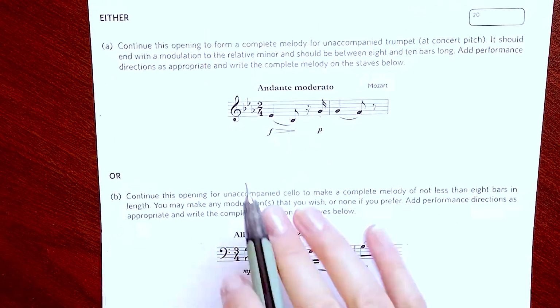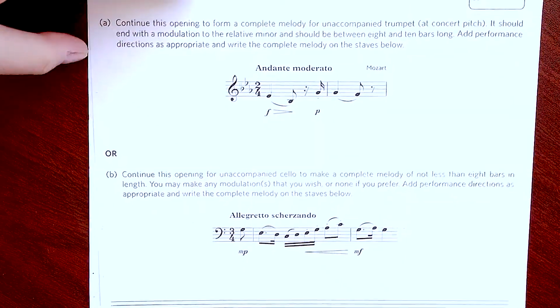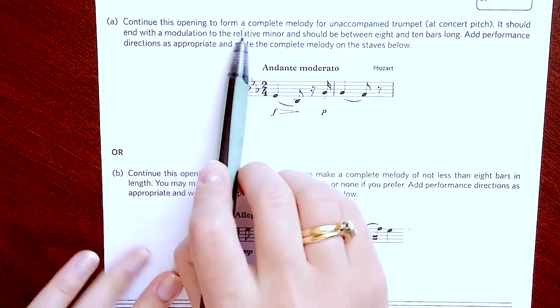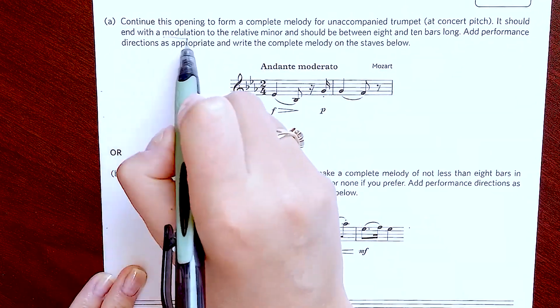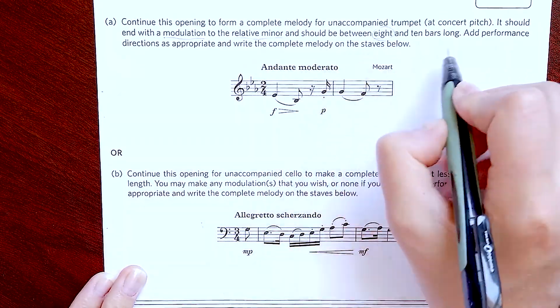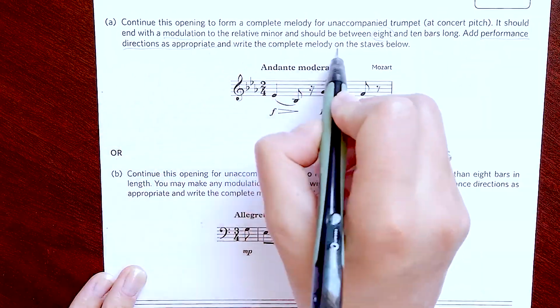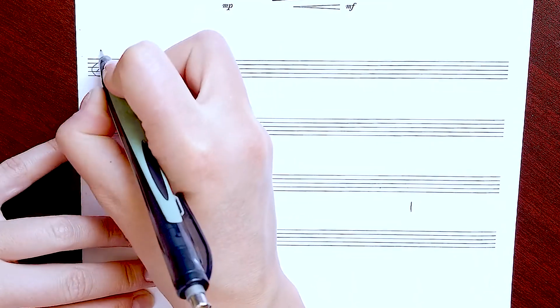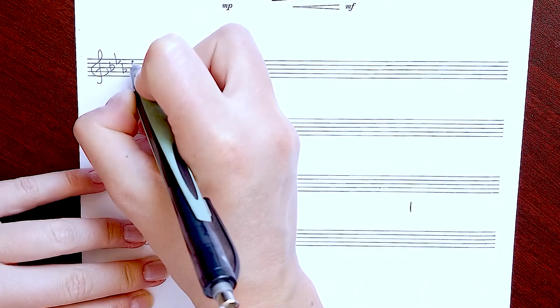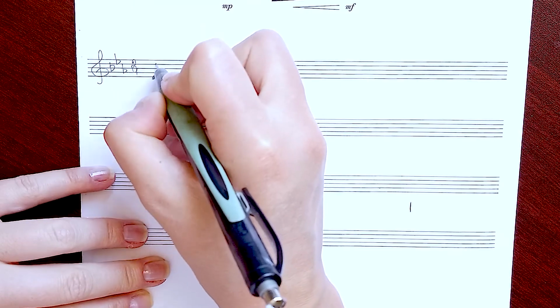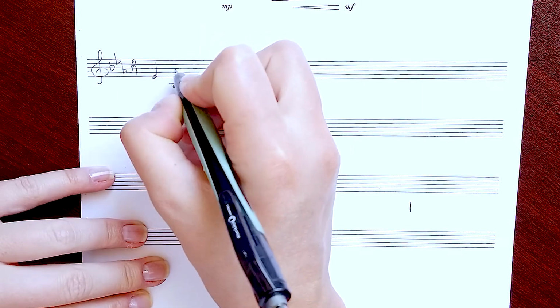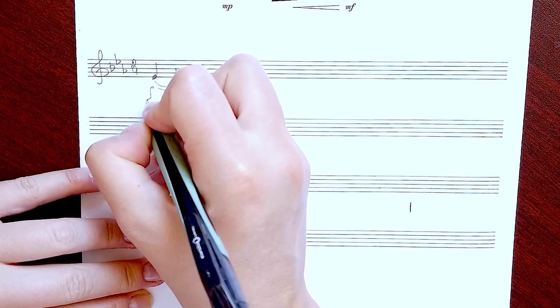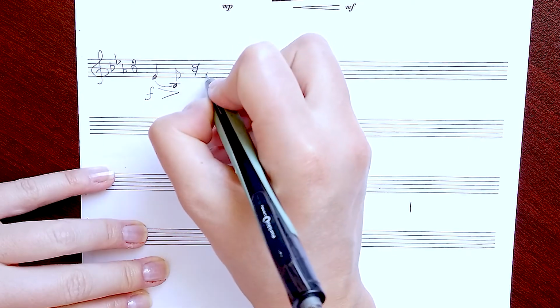Next task tells us about the composition. So here in composition we have to make with you the modulation to the relative minor in 8 bars, with the performance direction and all other things you think are going to be useful for the melody. First of all, we have to rewrite with you the given extract, given opening. It's in 2/4, so we have to rewrite all performance directions as well.